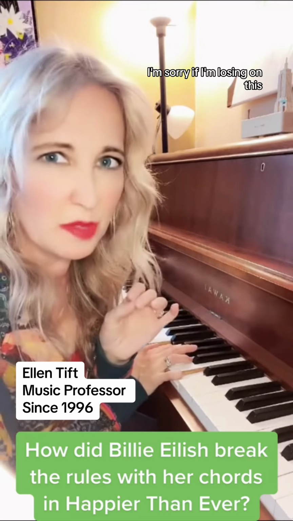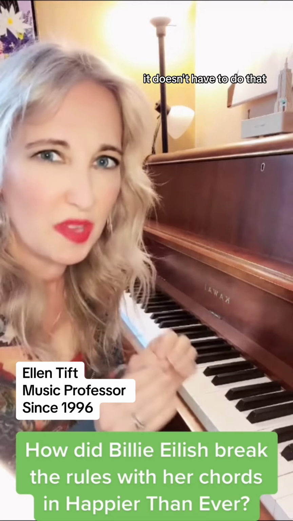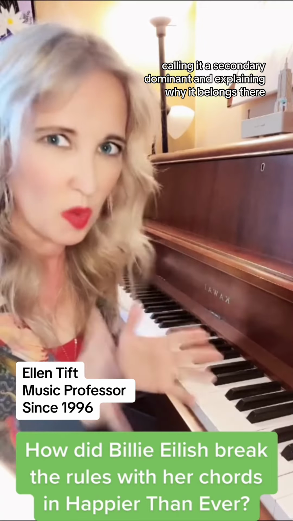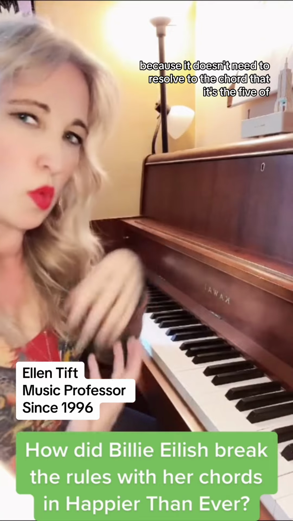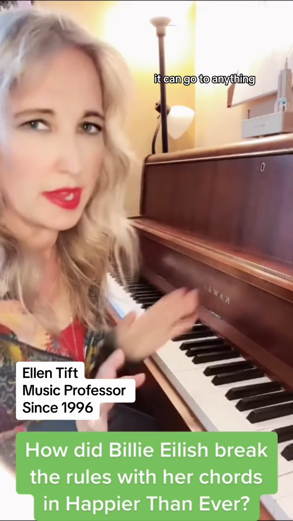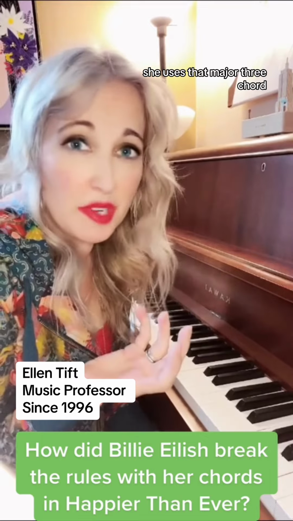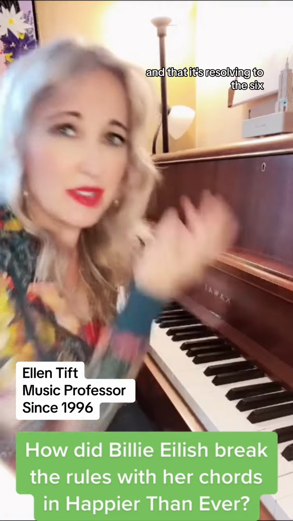I'm sorry if I'm losing you on this. Some people might actually like this part. It doesn't have to do that. That's why I don't worry so much about calling it a secondary dominant and explaining why it belongs there, because it doesn't need to resolve to the chord that it's the 5 of. It can go to anything. So in Billie Eilish's song, she uses that major 3 chord. It doesn't matter if you understand that it's a 5 of the 6 and that it's resolving to the 6.